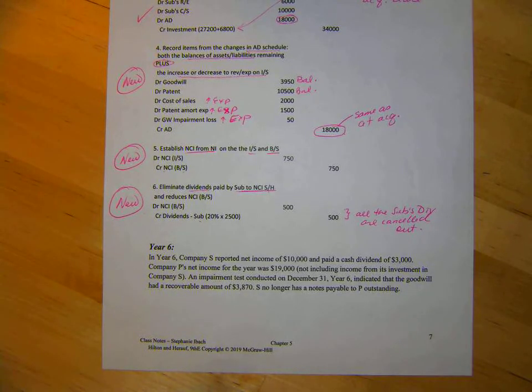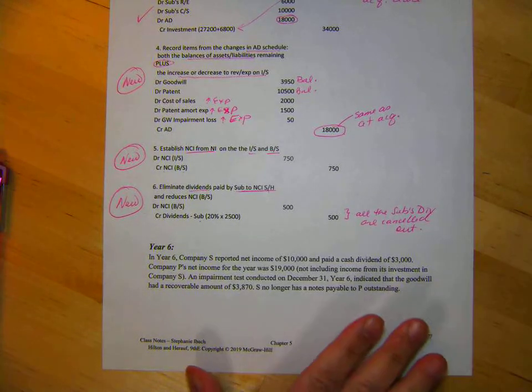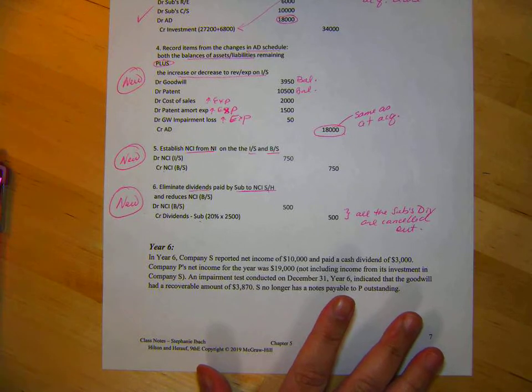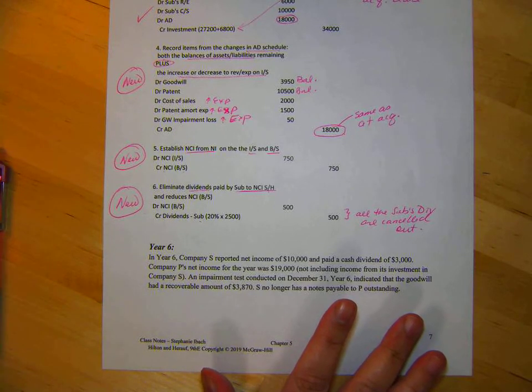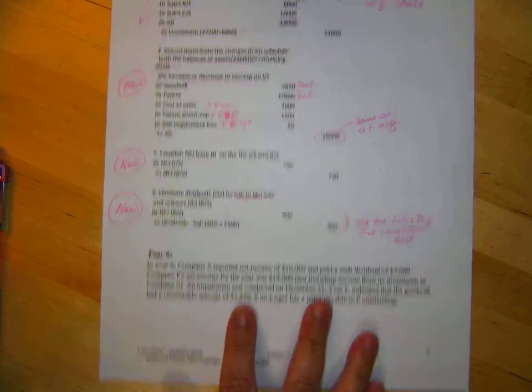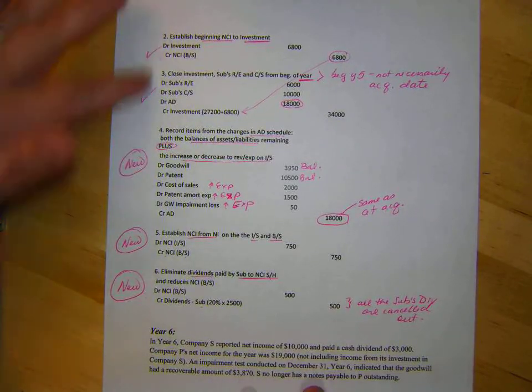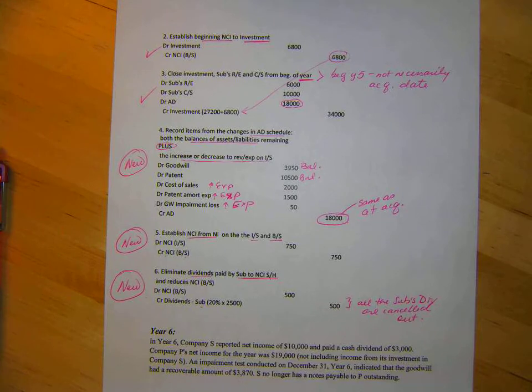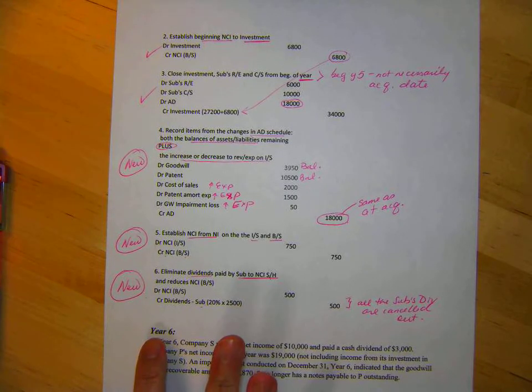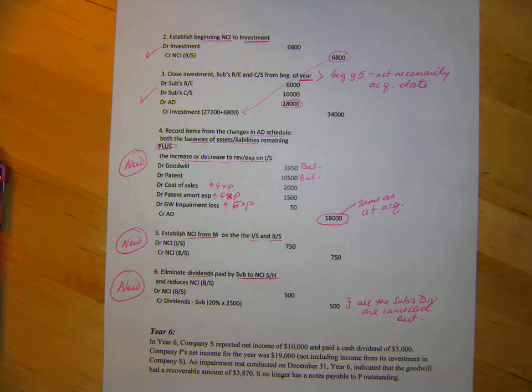Okay, this is where we're going to leave it. So I suggest you go back, go through this example again, fill out the Excel spreadsheet using the direct method, or maybe putting in all these 6 elimination entries into the spreadsheet and see how it works out. We'll go on to year 6 in the next set of videos, and hopefully it'll make sense. Okay, see you in the next video.